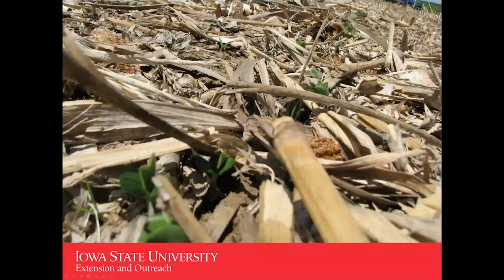It will be a little bit more variable than if it's a clean tilled field. And this is a situation where you're probably going to want to do stand assessments closer to the V1, V2, V3 time frame, just because of some of the emergence variability that you can see with soybeans in a no-till or a heavy residue situation like this.